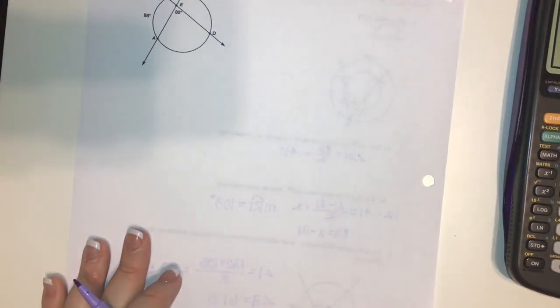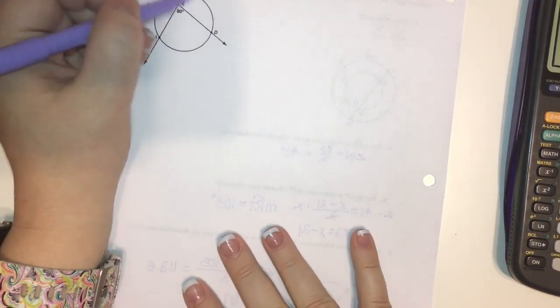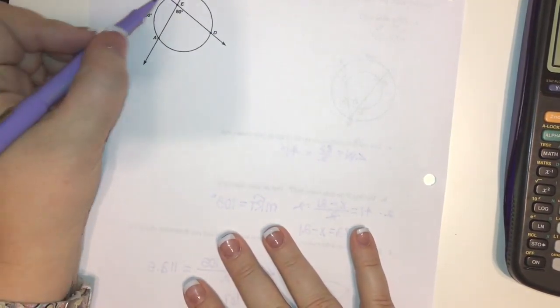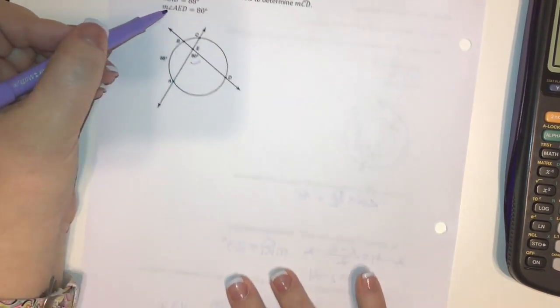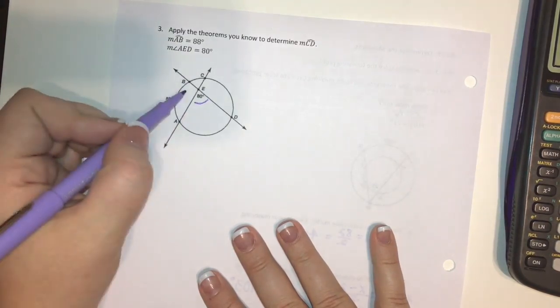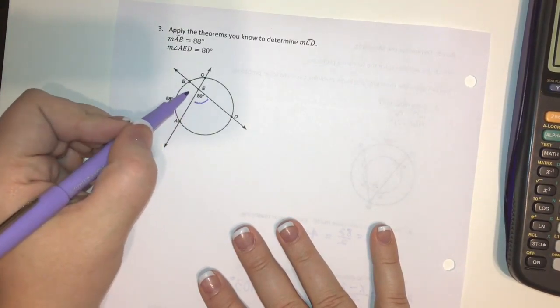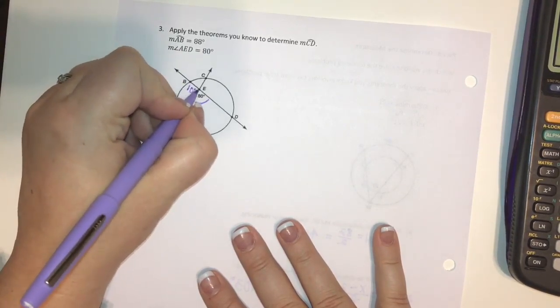Okay, we have one more problem to work here. Apply the theorems you know to determine the measure of arc CD. So I know that this arc right here is 88 degrees. I know that this angle right here is 80 degrees. Again, these two are supplementary, so they add up to 180. If this is 80 degrees, then I know this is 100 degrees.